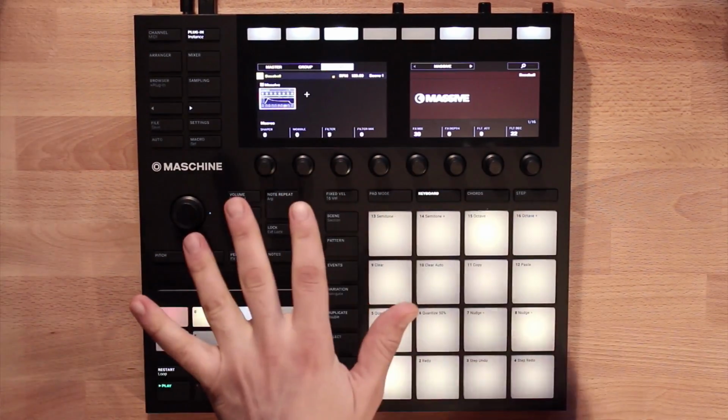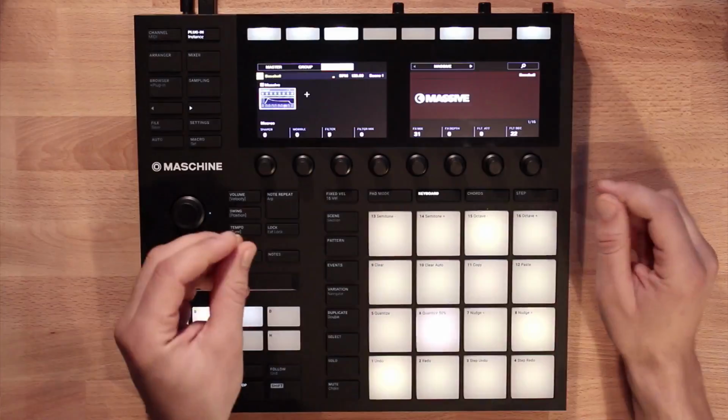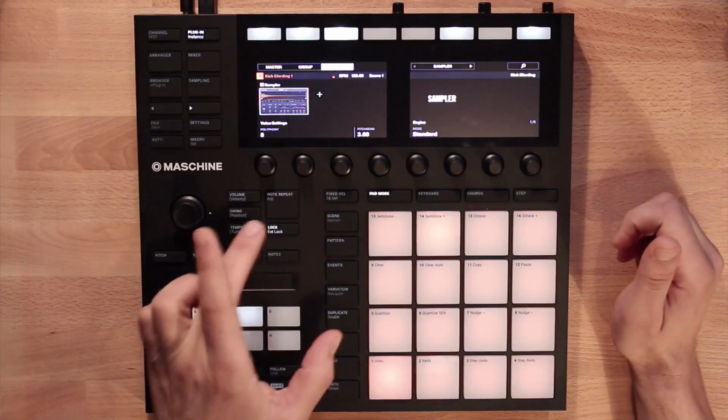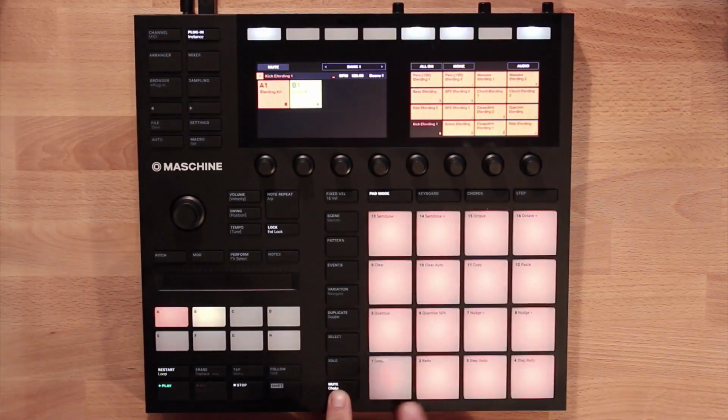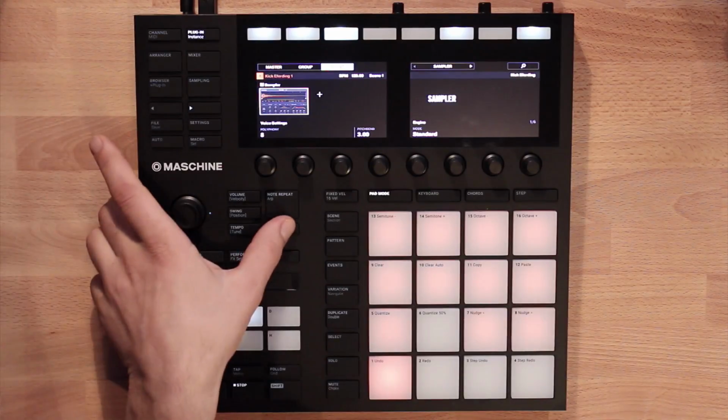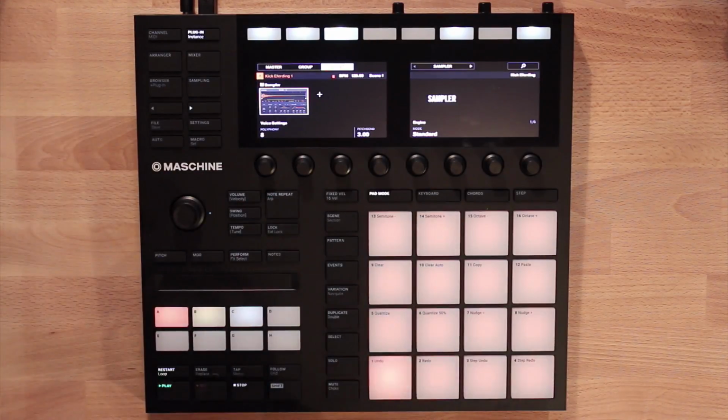And as well as parameter controls, it also remembers mutes and bypasses. So then go into lock mode again and mute some sounds from our drum group. Exit the lock mode and it snaps back to how it was before.